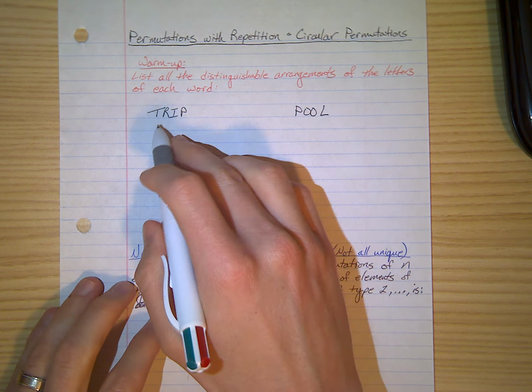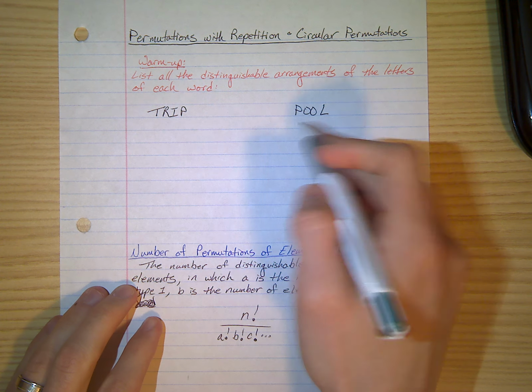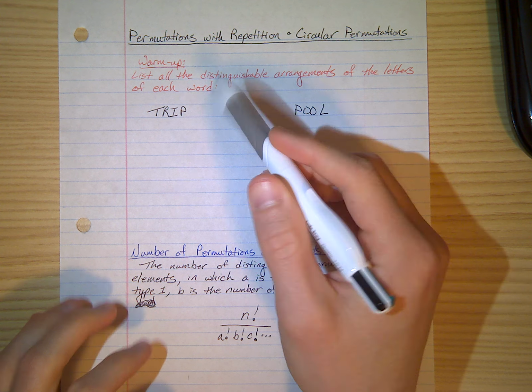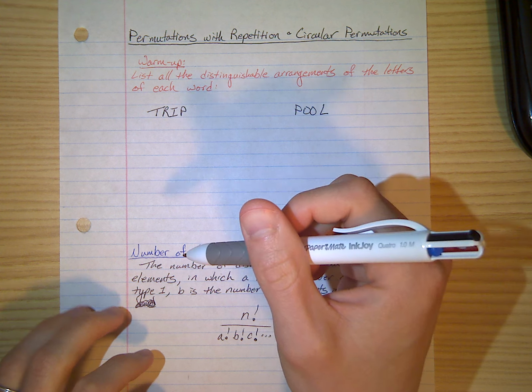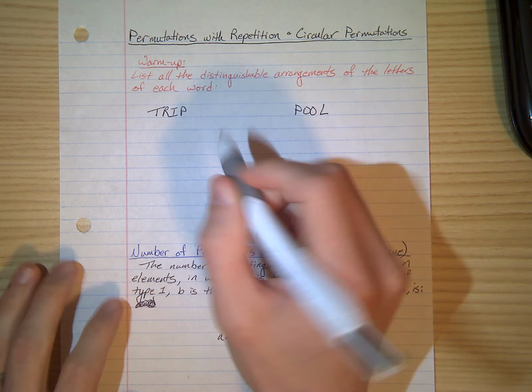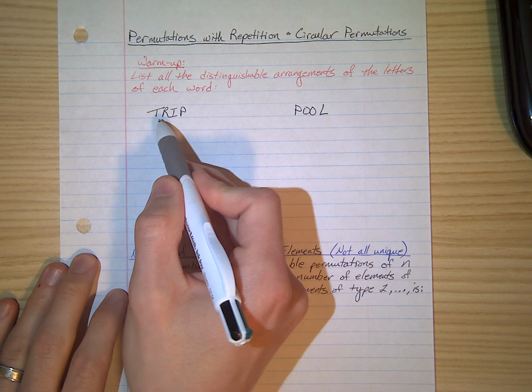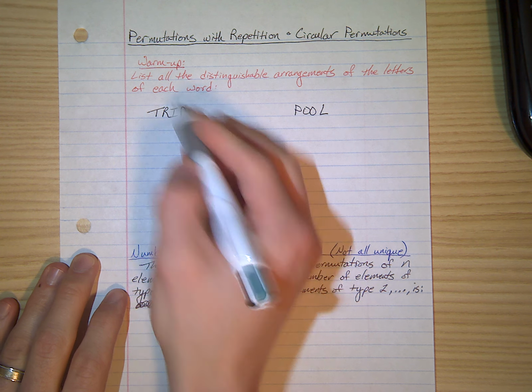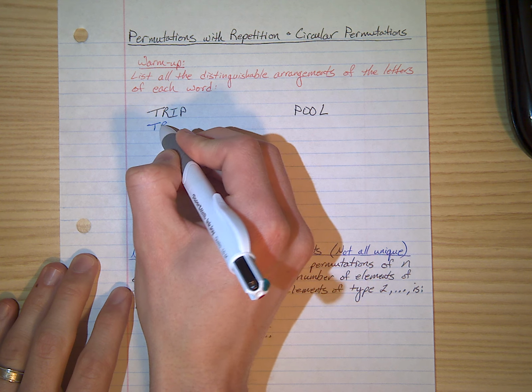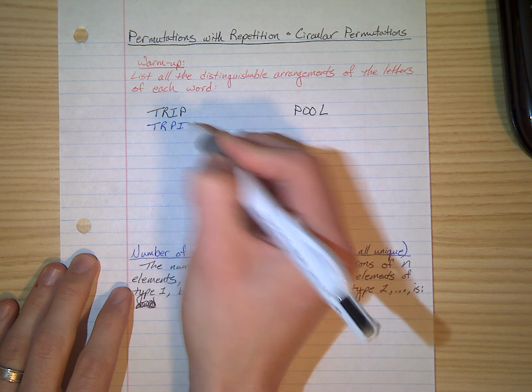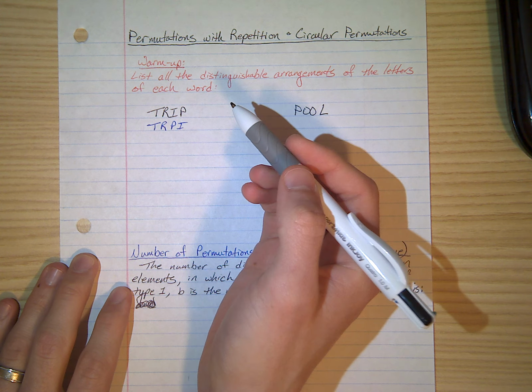If we look at the letters in the word TRIP and the word POOL, if we were to list out all the distinguishable arrangements of those letters, it would take us a while. But if we look at TRIP, we could also write this as TRPI. That's a different arrangement of the letters.